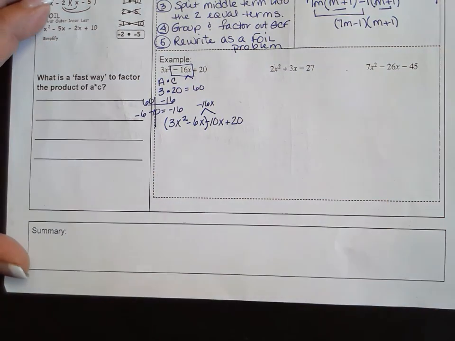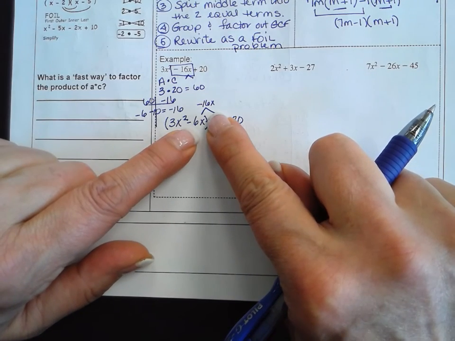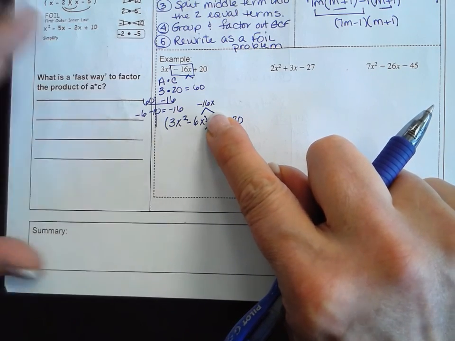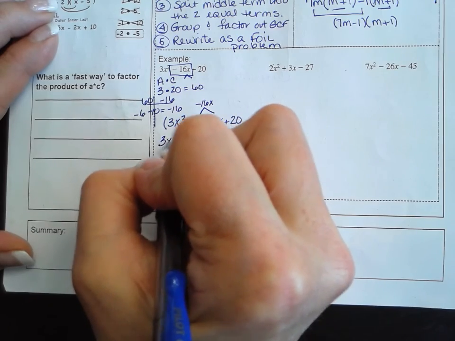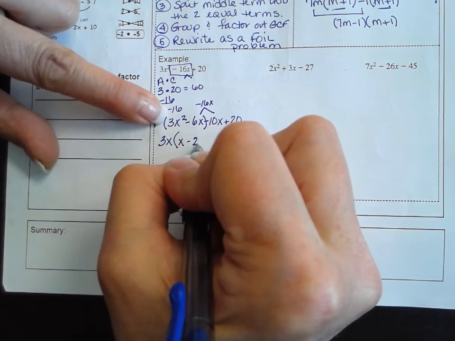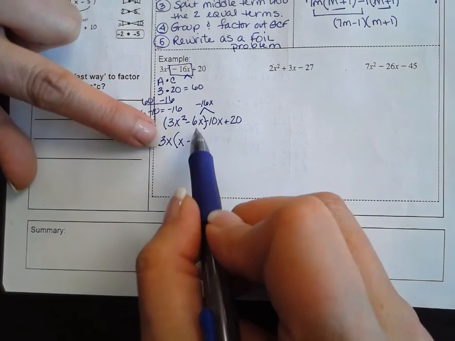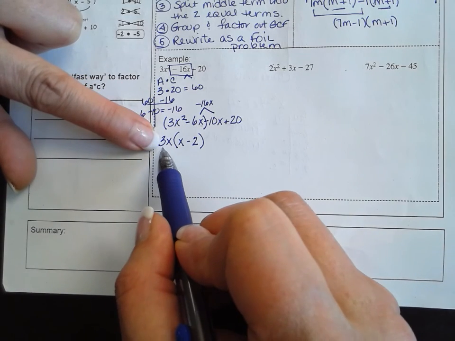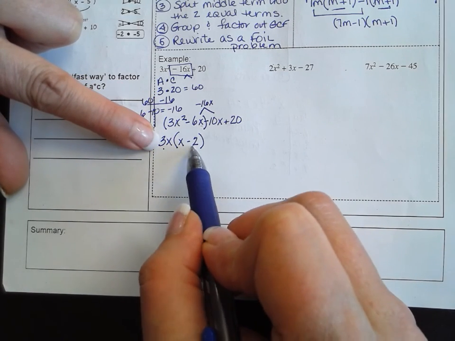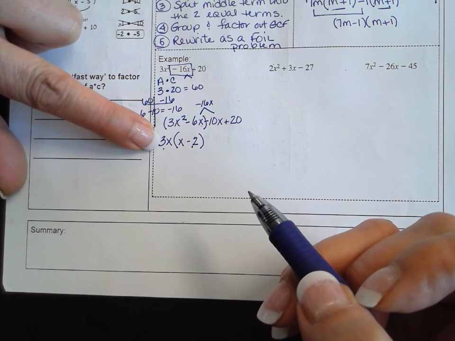Let's regroup. So what's my greatest common factor of the first one? 3 what? 3x. Which leaves me with an x minus 2, because negative 6x divided by 3x equals negative 2. Good?